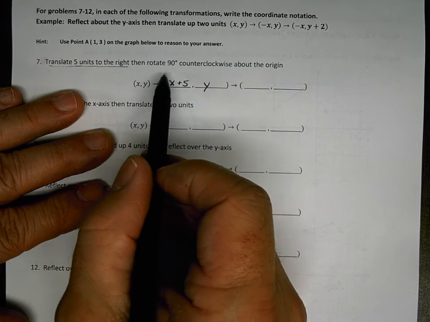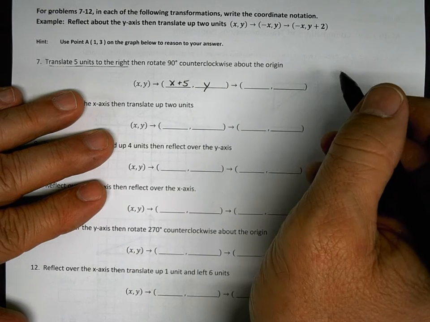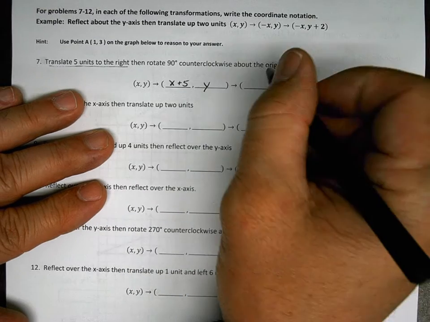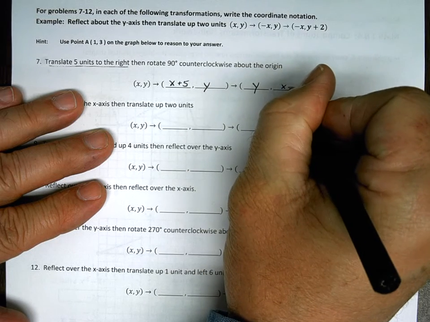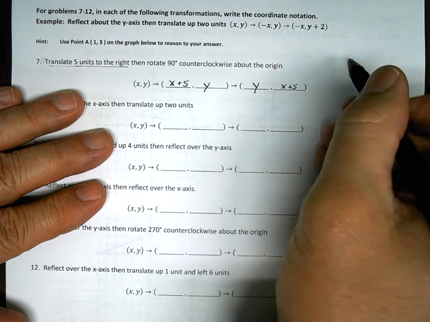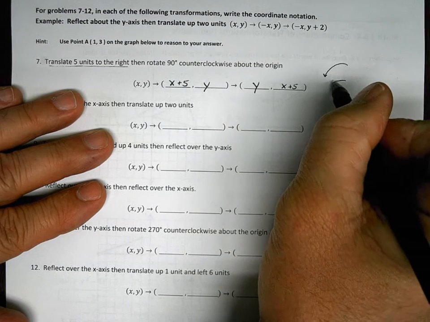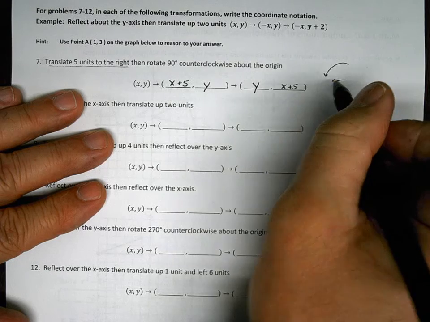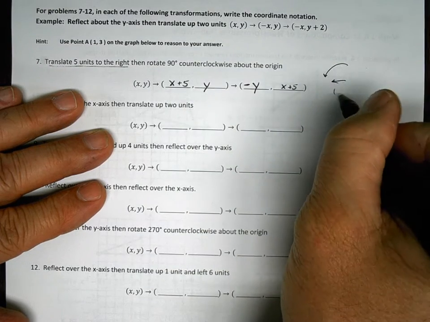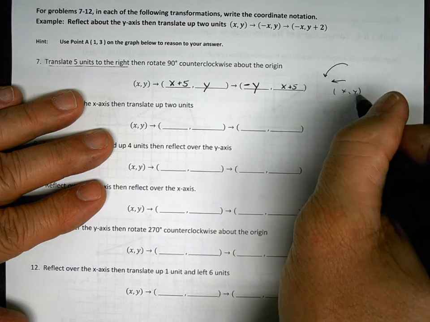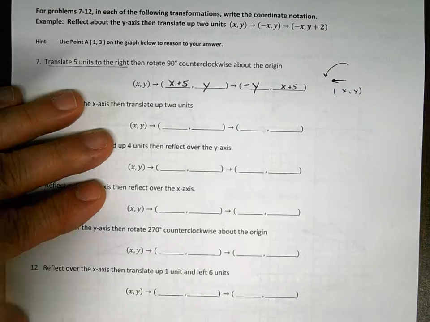Okay? And then rotating 90 degrees counterclockwise. We know the rule when we're rotating 90 degrees, we switch our x and our y. And since we're rotating counterclockwise, it means our new x becomes the opposite. If we had an x, y here, well, this guy's pointing at the x value, so it means our new x becomes the opposite.